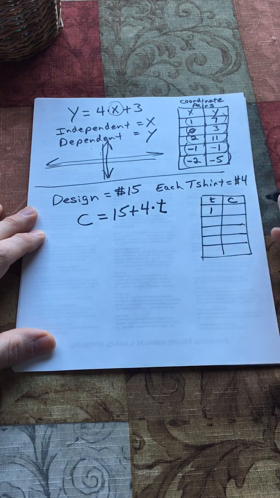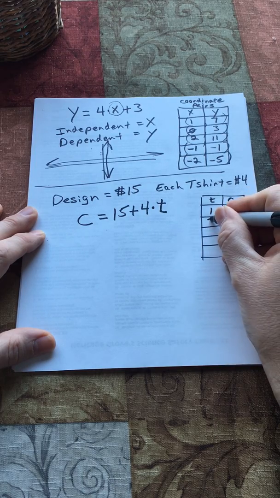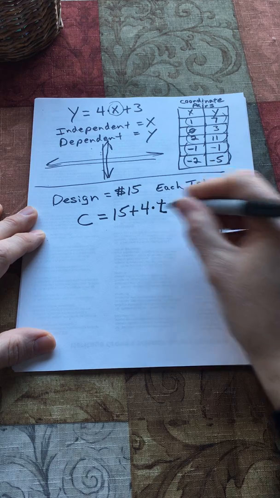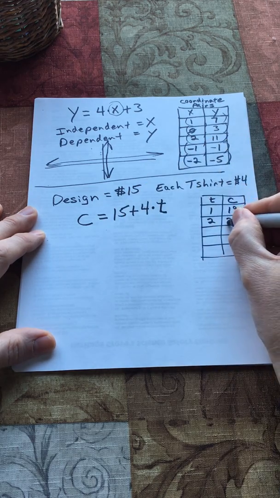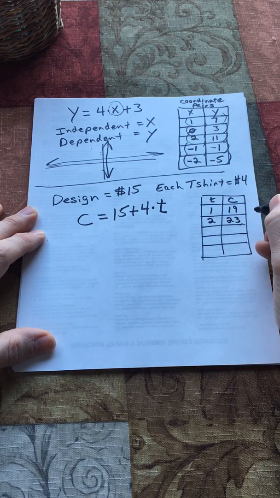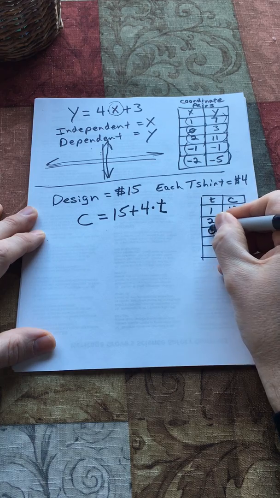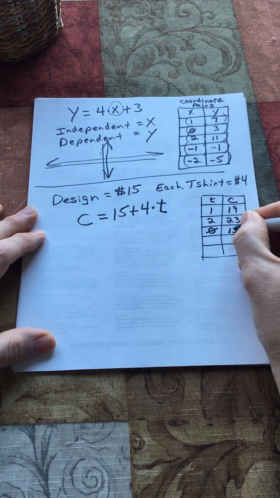If I do one t-shirt, that's going to cost me, what, 19? If I do two, that's going to cost me, let's see, 2 times 4 is 8, plus the 15, that's 23. Could I just say, hey, you know what? I don't like your design, so I'm not going to buy any t-shirts, but I still got to pay you for the design? Yeah, that's going to be $15.